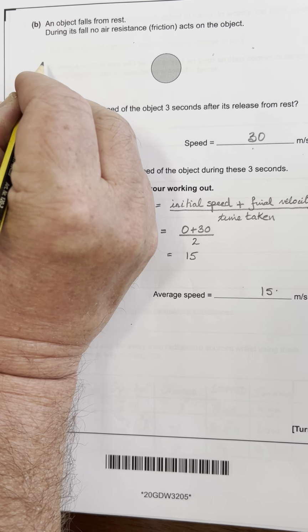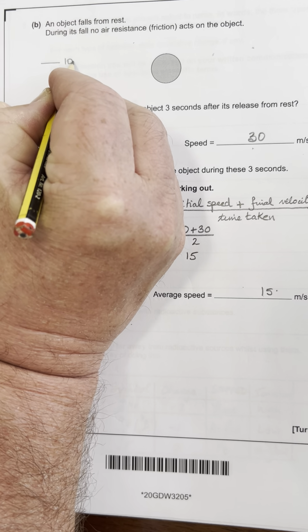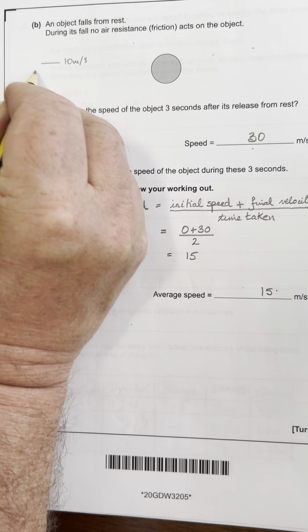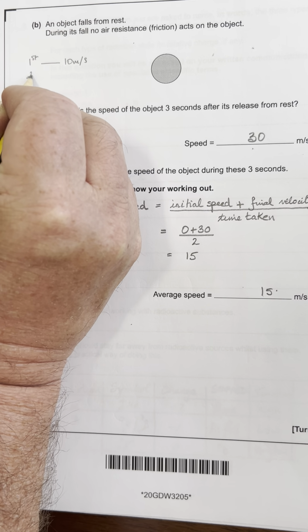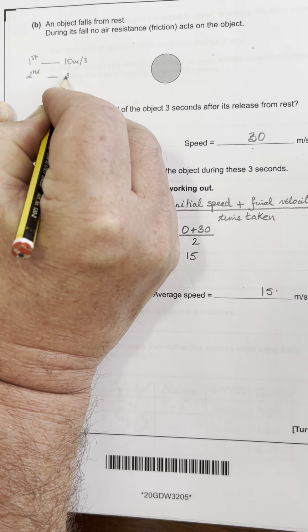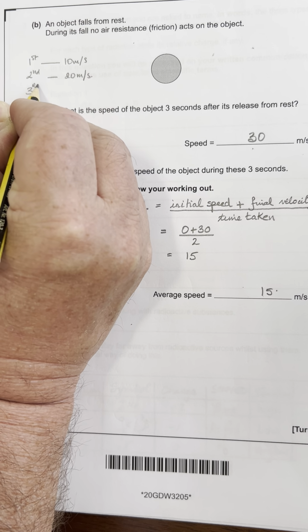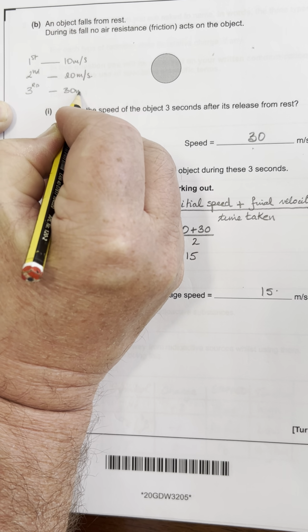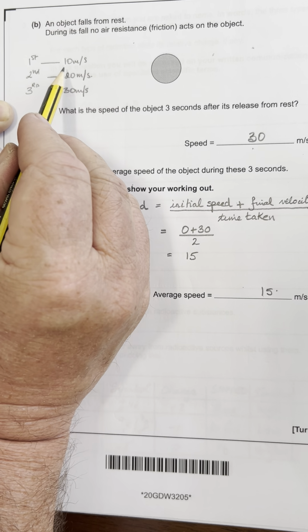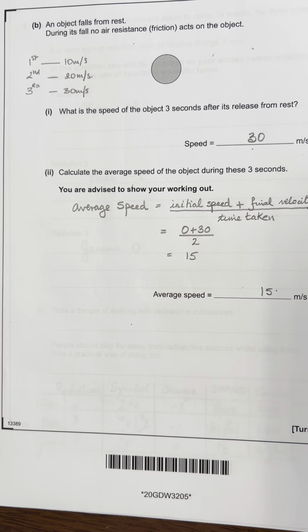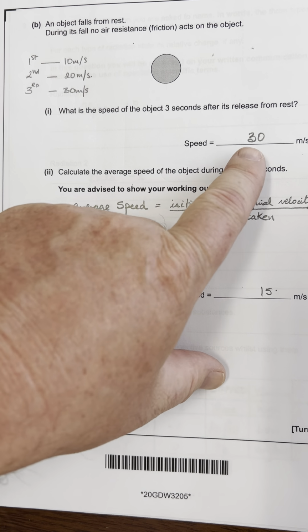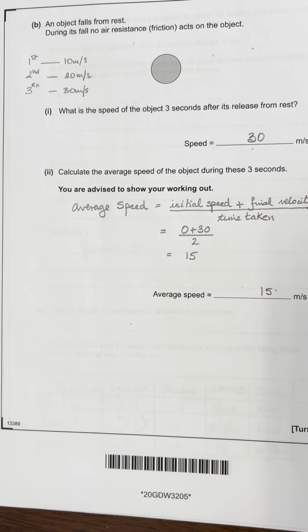At the end of the first second, it'll be doing 10 meters per second. At the end of the second, it'll be doing 20 meters per second. And at the end of the third second, it'll be doing 30 meters per second. Because every second it accelerates by 10 meters per second squared. So every 1 second, it goes 10 meters per second faster. So after 3 seconds, it's doing 30 meters per second.